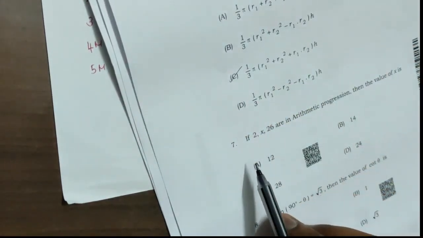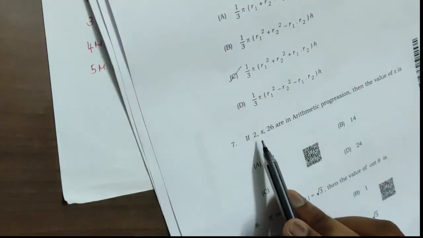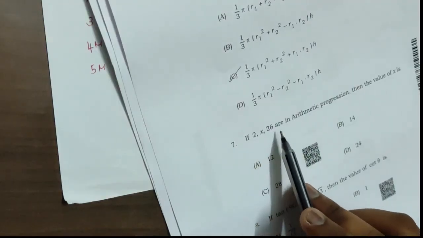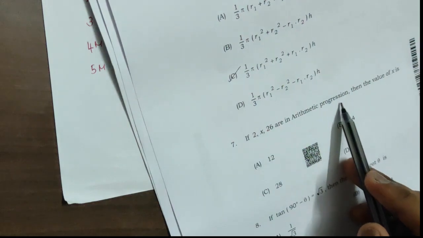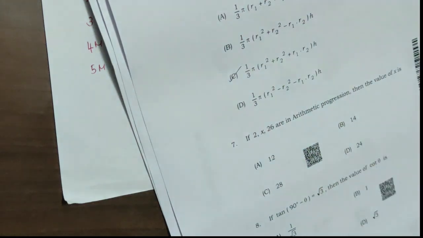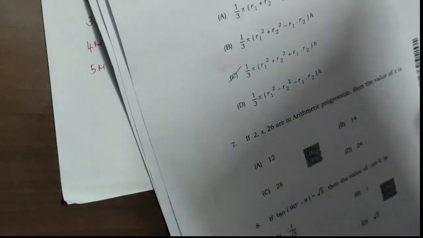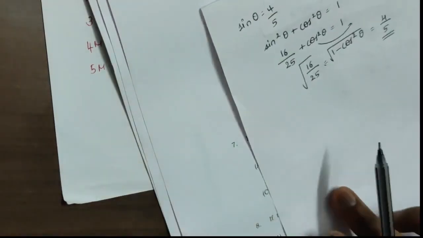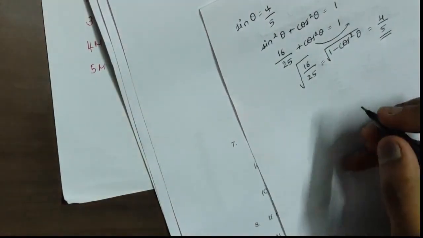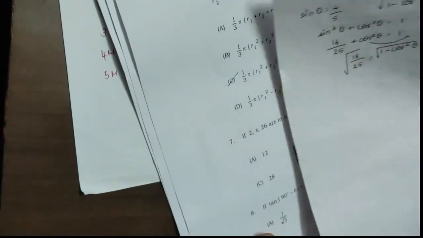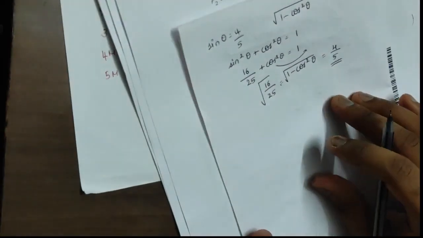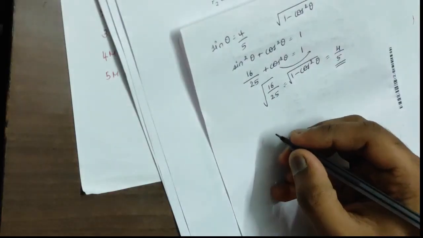Now let us focus on the 7th question. If 2, x, 26 are in arithmetic progression, then the value of x is. Arithmetic progression is a sequence in which the successive numbers differ by the same number.